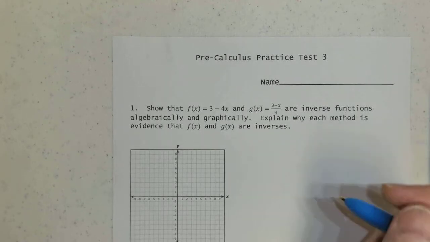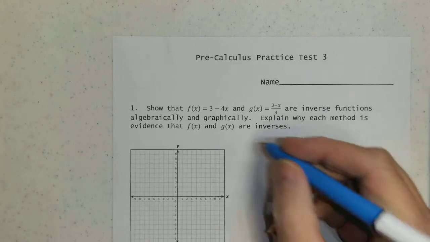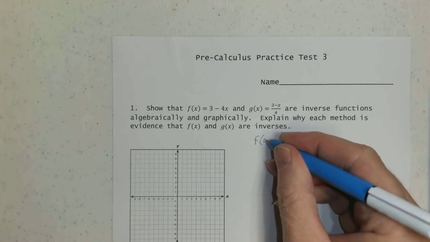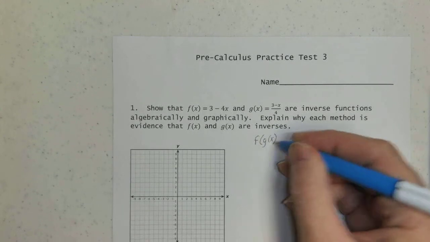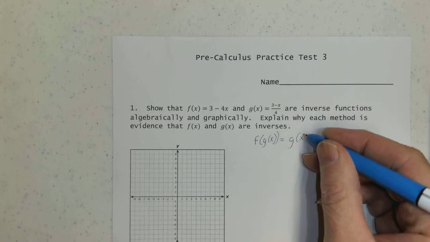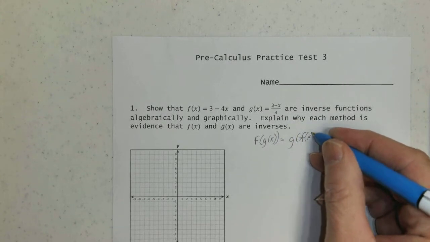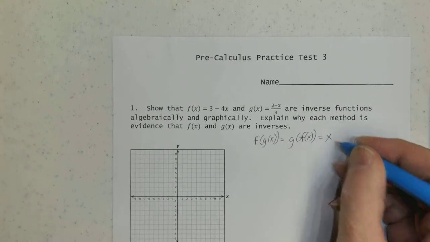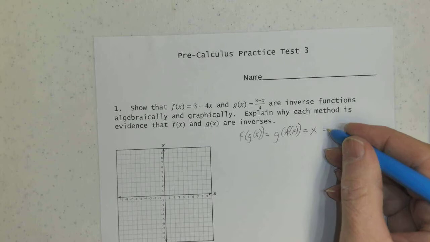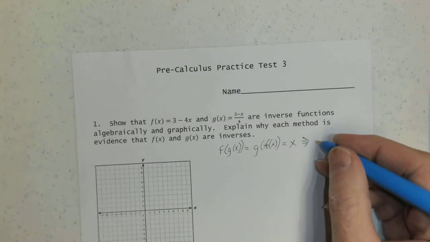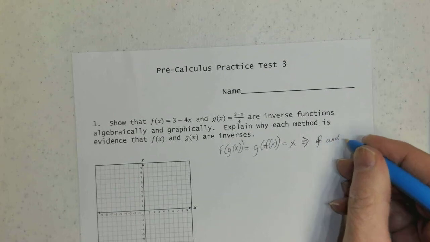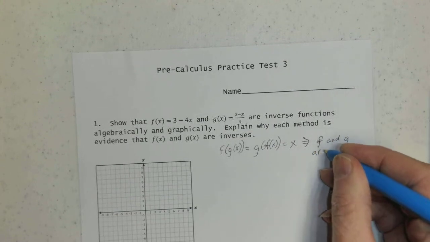Alright, so algebraically, I'm going to use this approach. If f of g of x is equal to g of f of x, and they're both equal to x, then that implies that f and g are inverse functions.